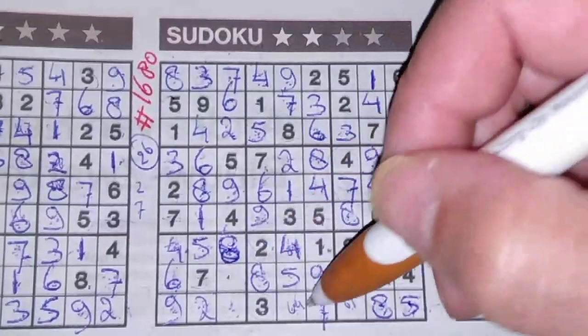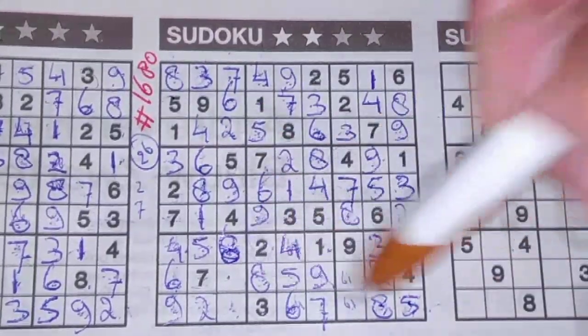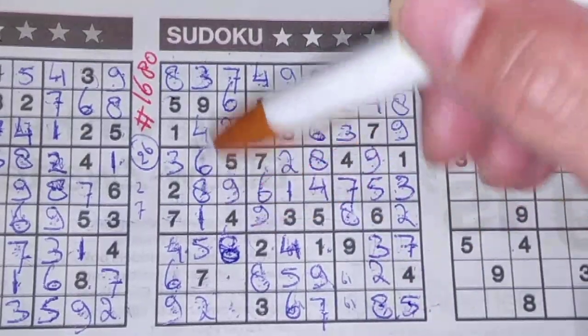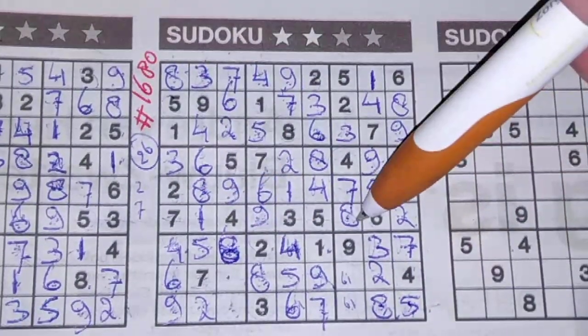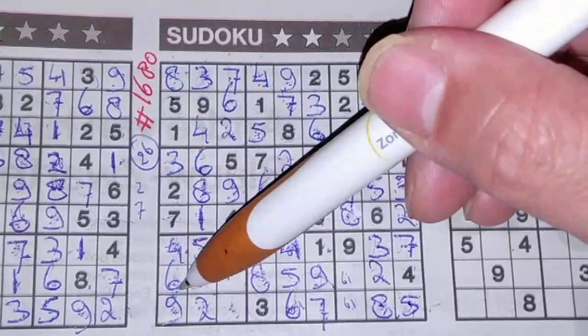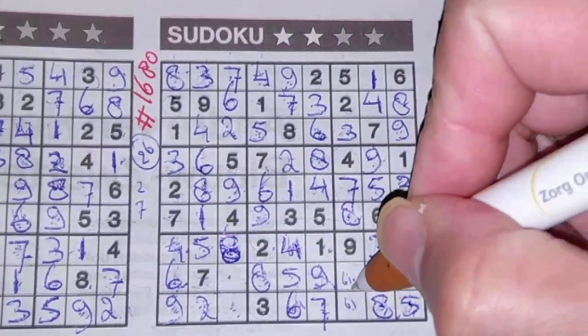1 number left in this big square for the number 6. 888. Of course, 888. Alright. Now we have a 6 here, so this cannot be 6 anymore. This should be the 6.